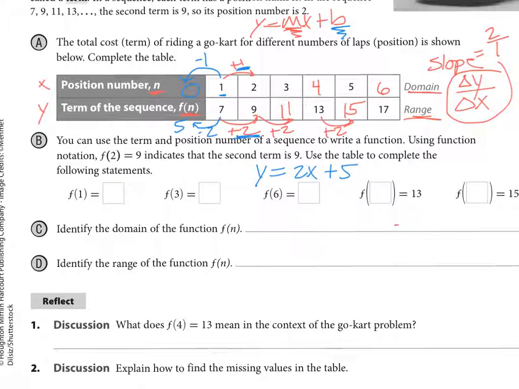Remember, continuous has every single value in between, which means it has decimals and fractions. Discrete are individual points. These are individual points here. This is a discrete function. Now, it's still going to form what kind of graph? It's still going to form a line. It's just not a line that's what? Connected.